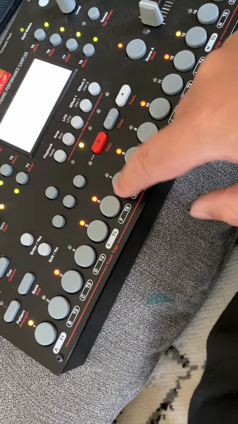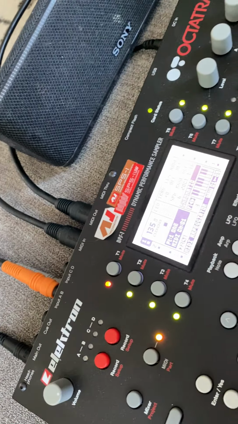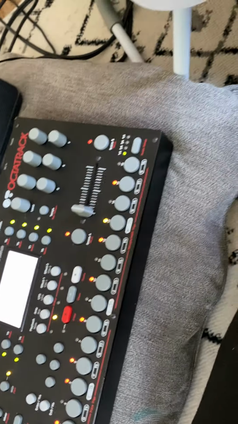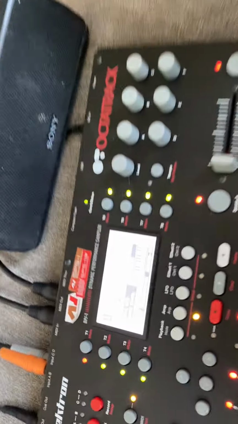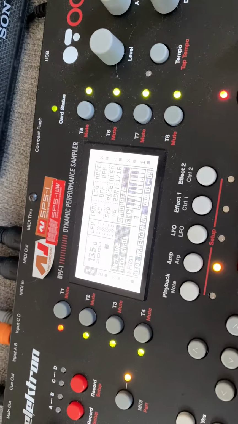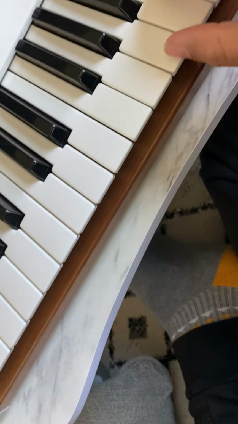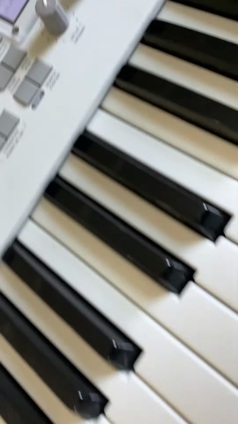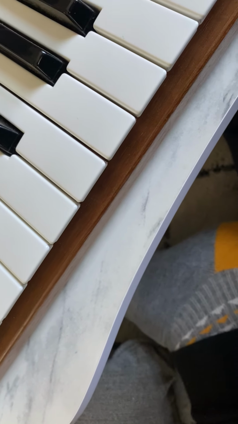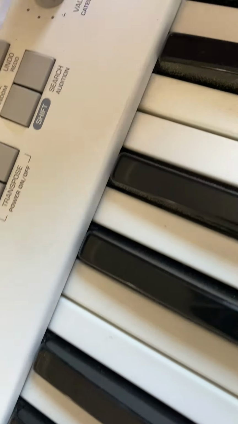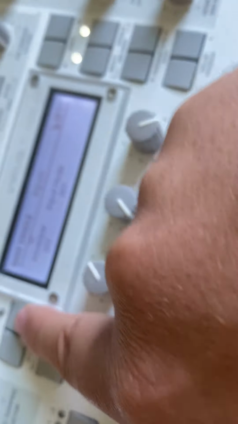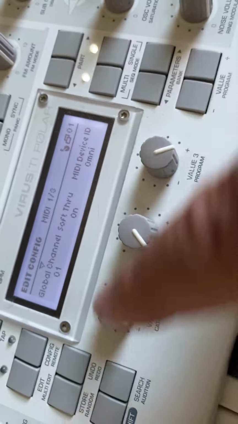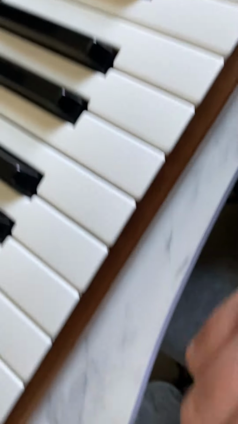Wait. So it's working by triggering it from the Octatrack, but what I want to be able to do is play the keys on whatever part that I'm on and record them into the Octatrack. And right now that's not happening. If I go, for some reason, if I go to global channel and make it 1, oh wait, now it's not working.